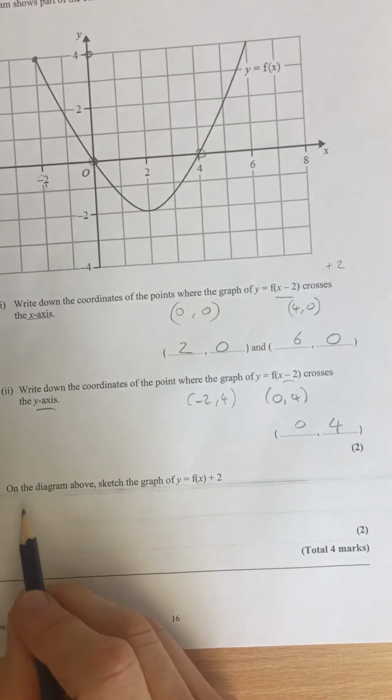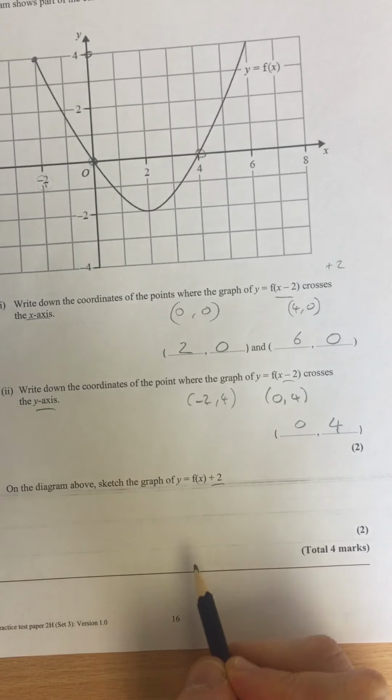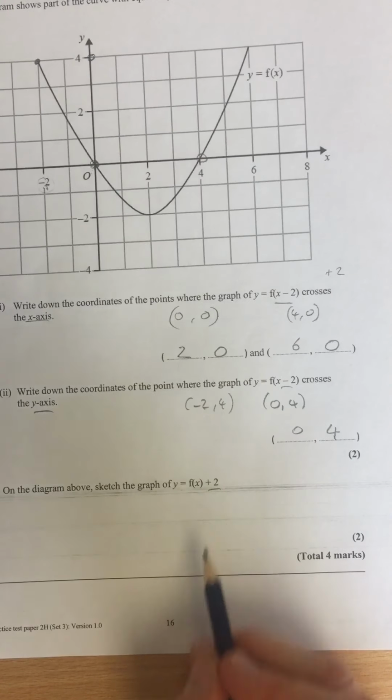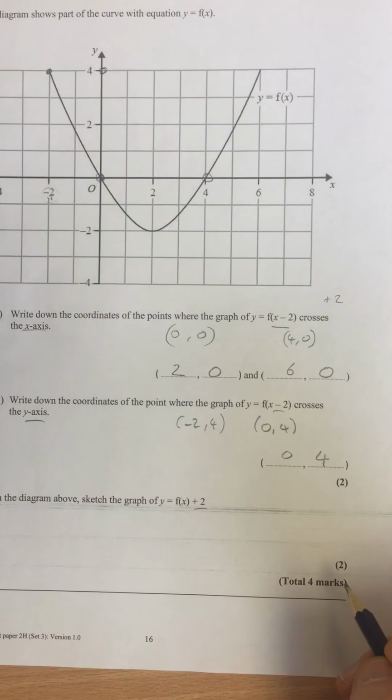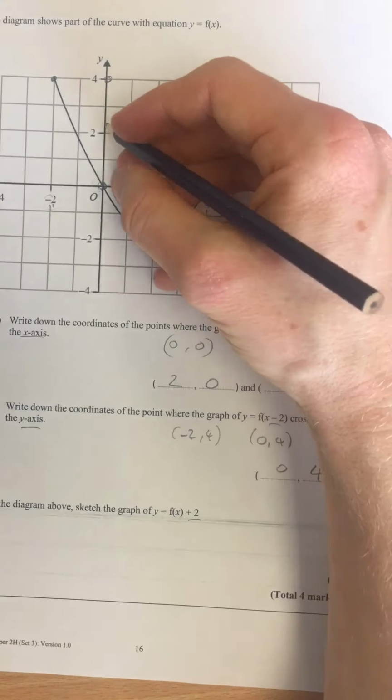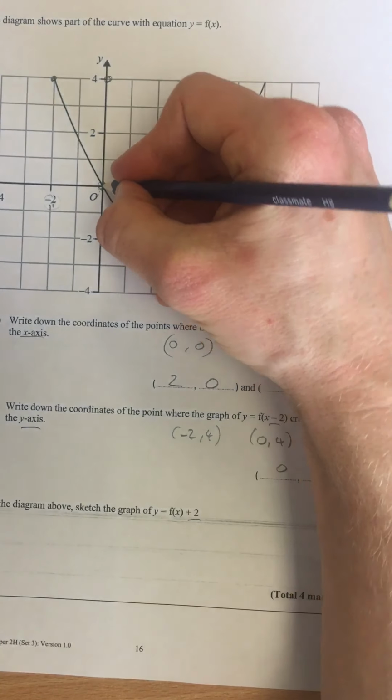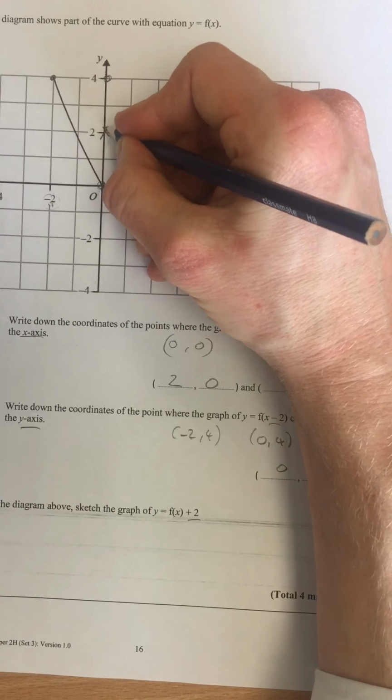Finally, part B. On the diagram above, sketch the graph of y equals f of x plus 2. So that plus 2 is outside the bracket, it affects the y coordinate. So I'm going to add 2 to all of the y coordinates. So every point here is going to move up 2. This point is going to move up to be here.